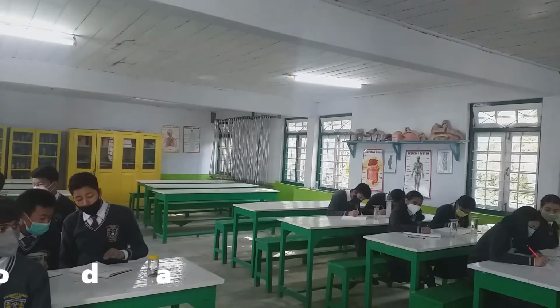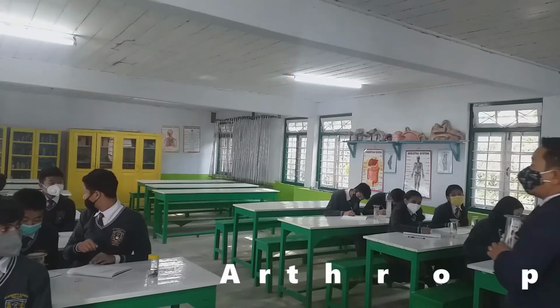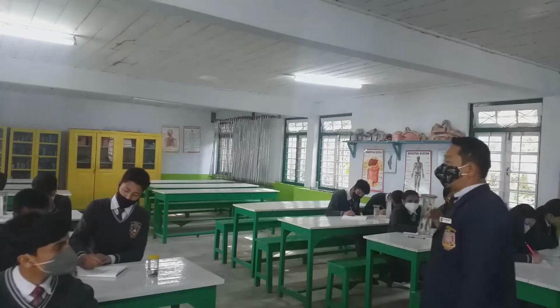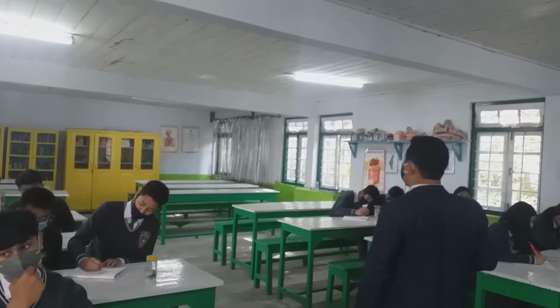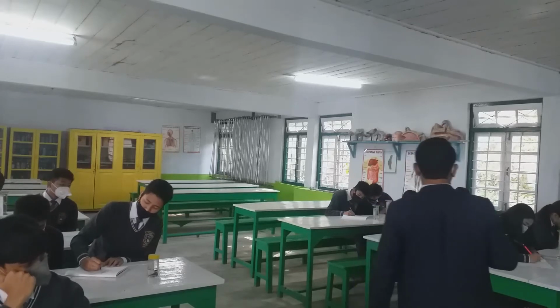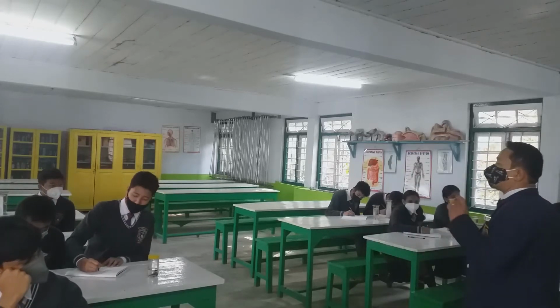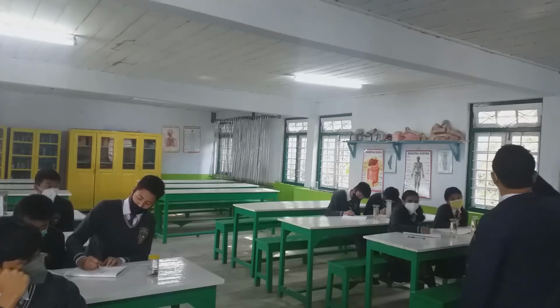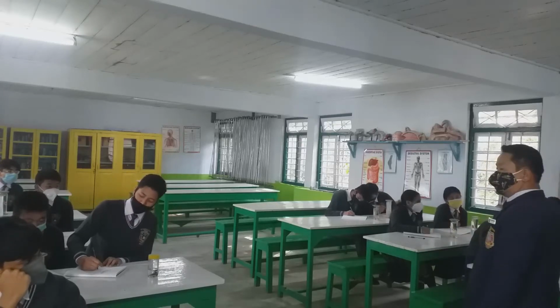So it belongs to Arthropoda. Listen, why is it Arthropoda? What are the characteristics of Arthropoda? The characteristics of Arthropoda mainly, see this one: they have got jointed legs. As you see here, this cockroach has jointed legs.